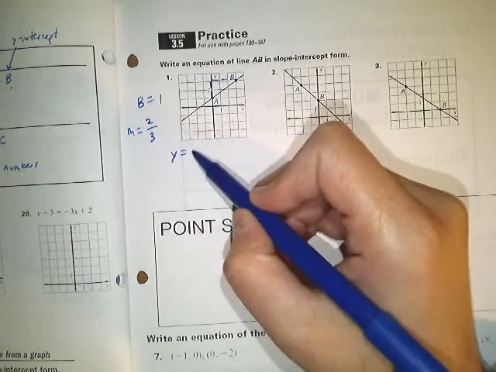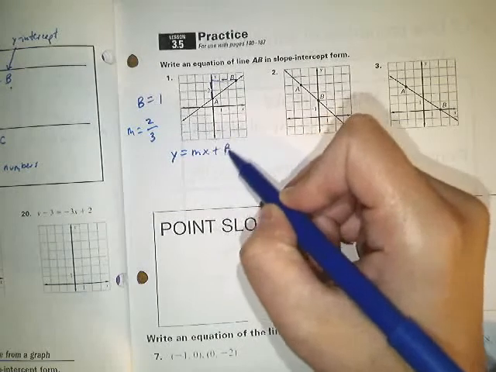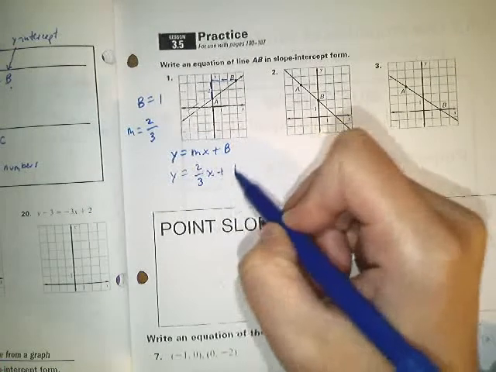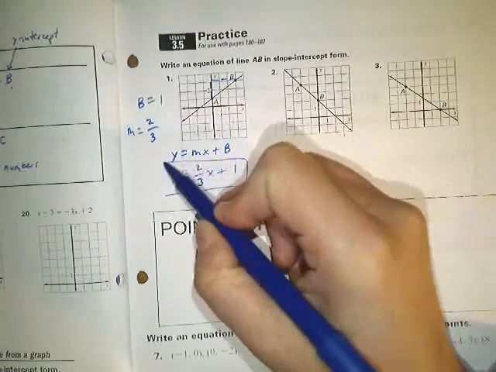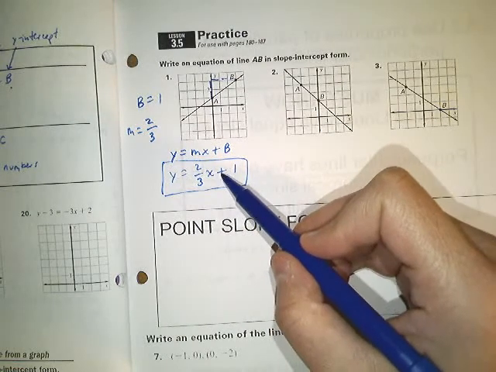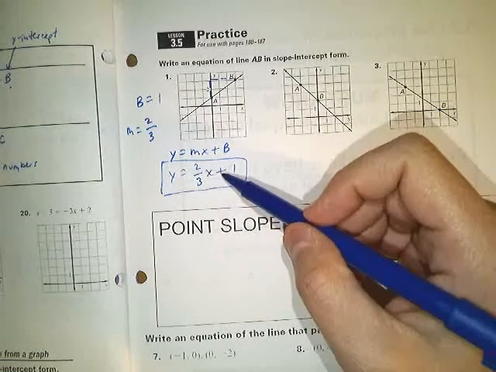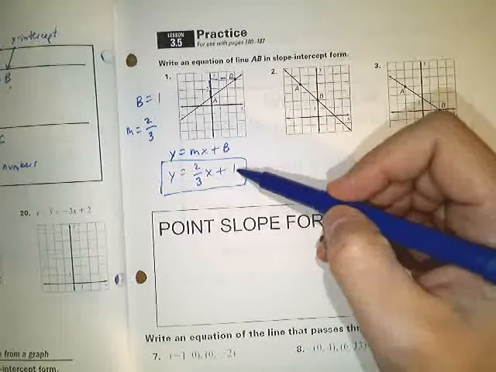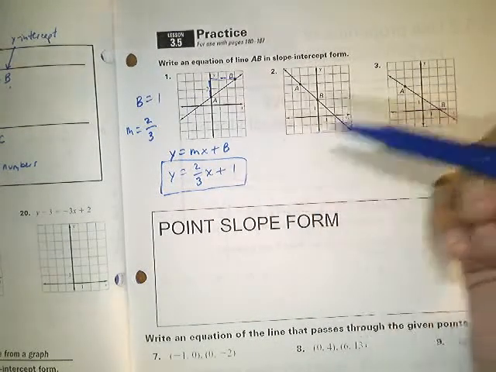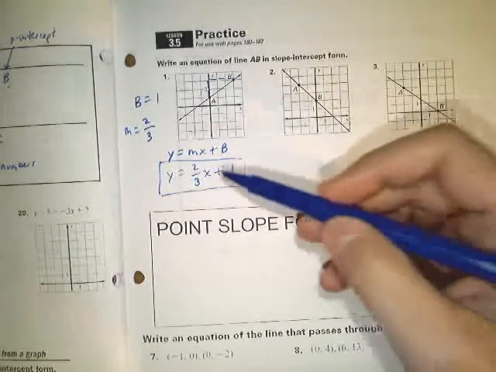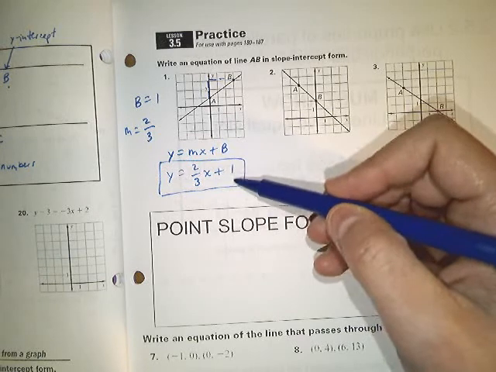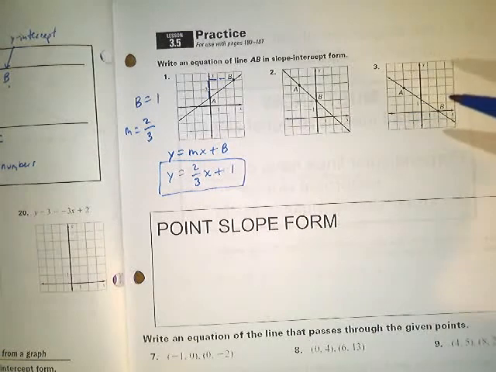So if I put these together in y equals mx plus b format, I get y equals 2/3 x plus 1. Some students ask me, does it have to be a plus here? Not necessarily. You can always keep the plus there, as long as you simply write this number down here. It could be a negative 7, in which case this would be plus negative 7, something like that. You can always put a plus there, and then whatever this number is, whether it's positive or negative, you write it as it is.